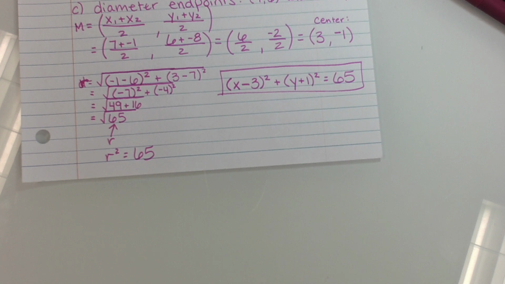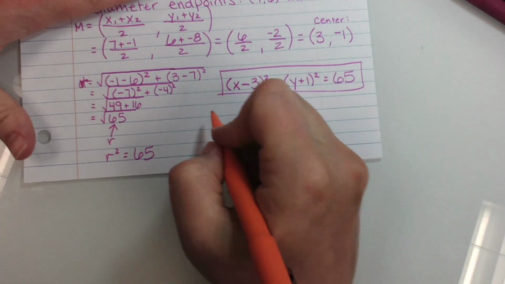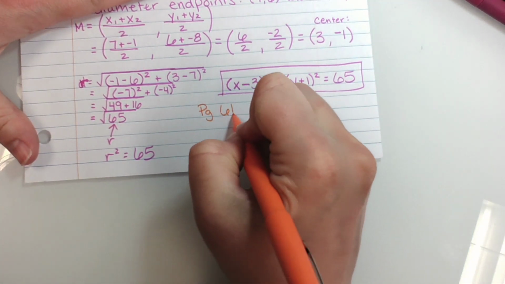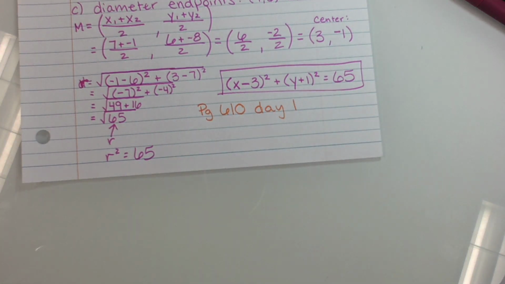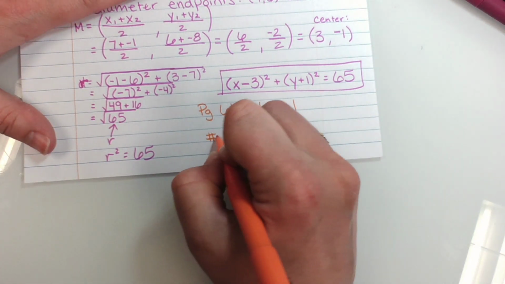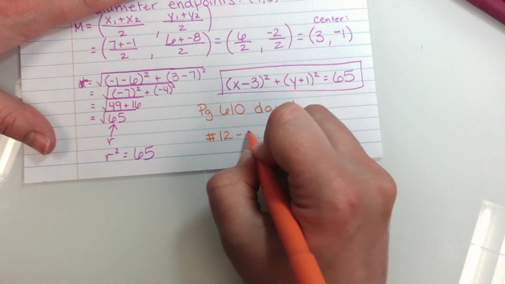How are we feeling about circles? Generally, it's pretty straightforward. Okay, we are on page 610. Please write day 1 because we're going to be on 610 tomorrow as well, when we do the same thing with our circles but in a harder way.